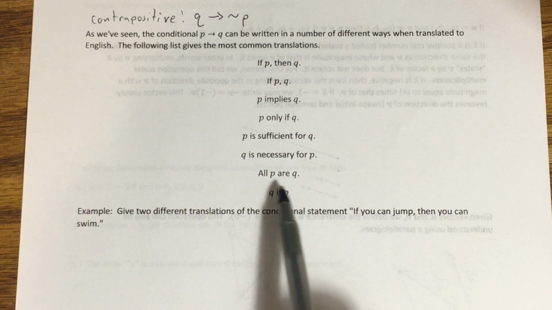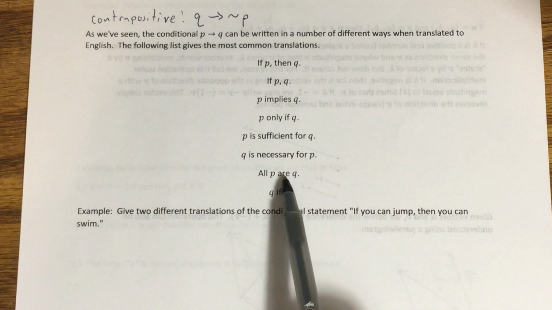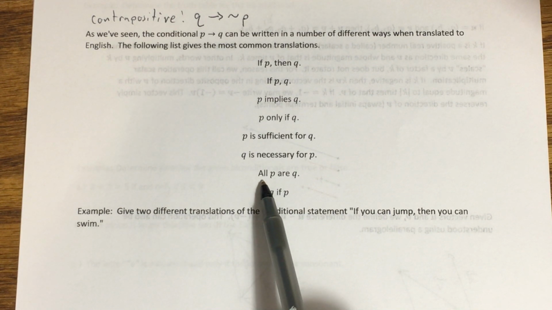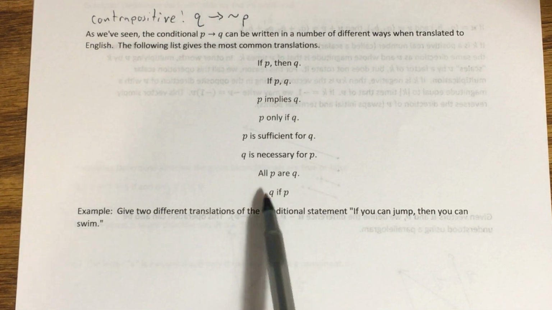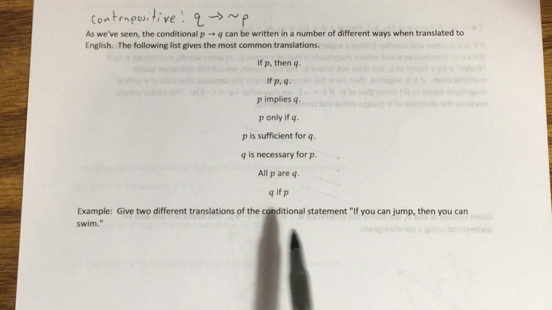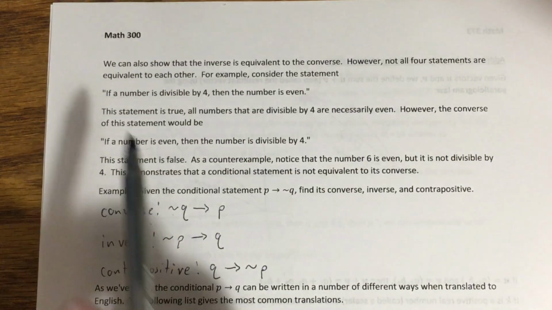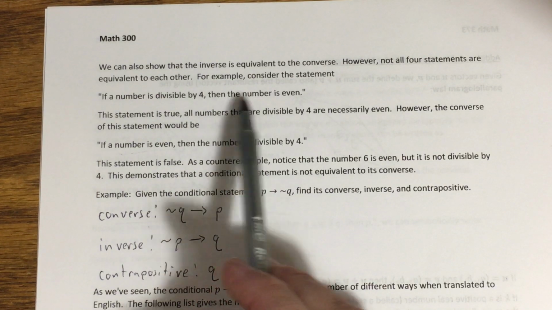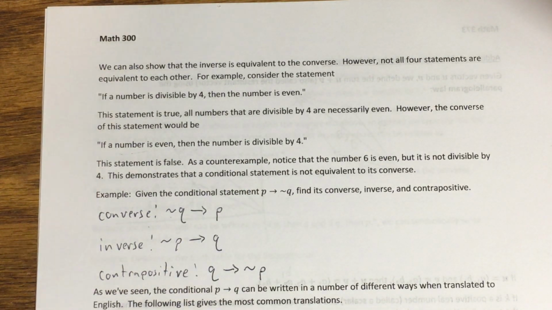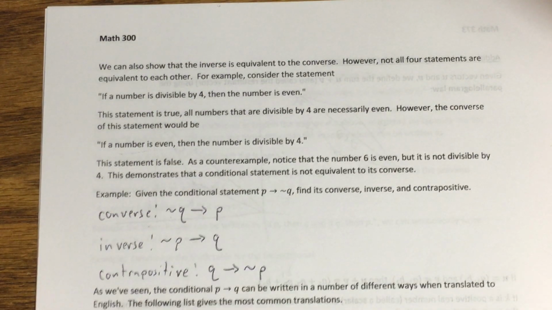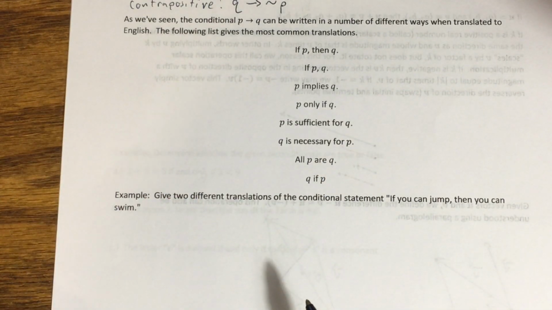This one here is a quantified statement. This one we can't always use as a replacement for if P then Q, because it needs to be a case where a universal quantifier actually makes sense. Sometimes it doesn't make sense. All P are Q. That would have worked in this previous example up here. So if you notice, if a number is divisible by 4, then the number is even. A way of using that other version is to say all numbers that are divisible by 4 are even. So that would be like this version of that statement.